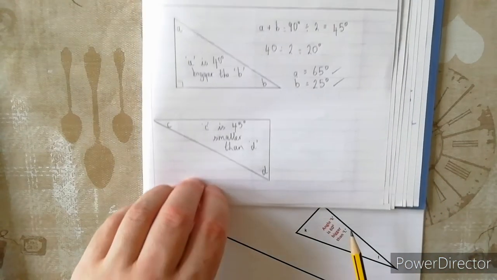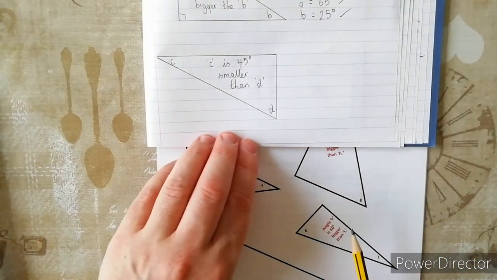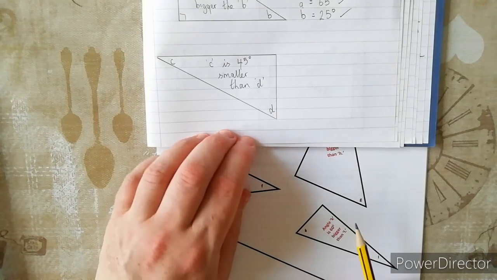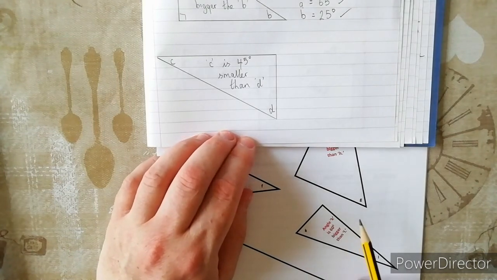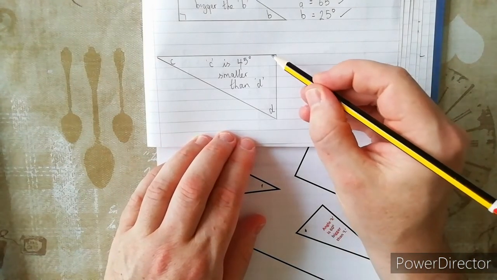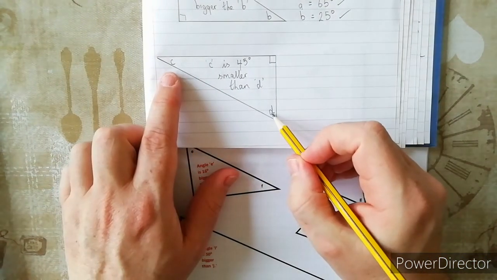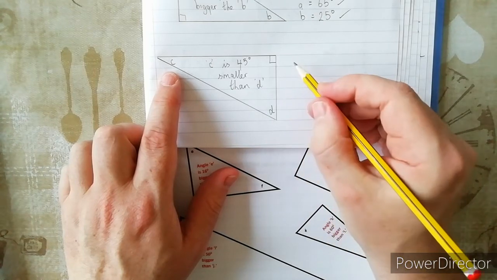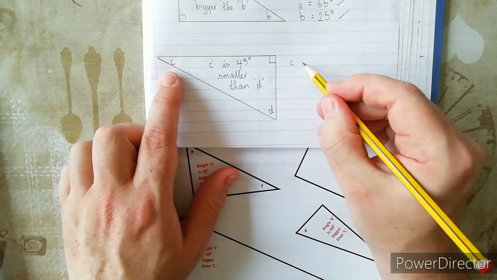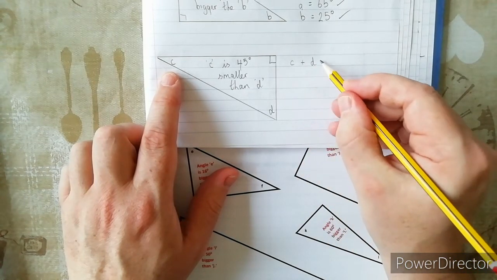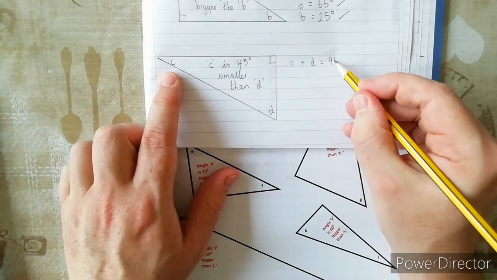Try this one. It's one of those I think that you get stronger at as you do them. So again, it's a right angle triangle. So these two add up to 90. C add D equals 90.